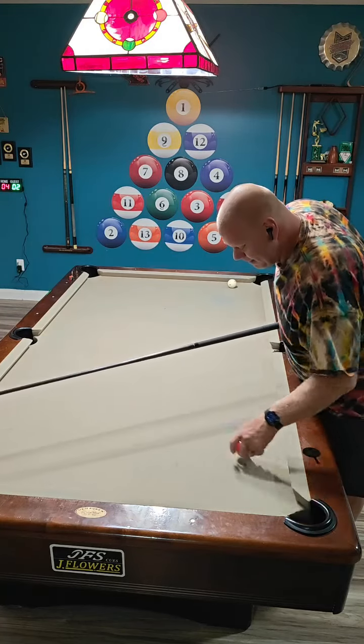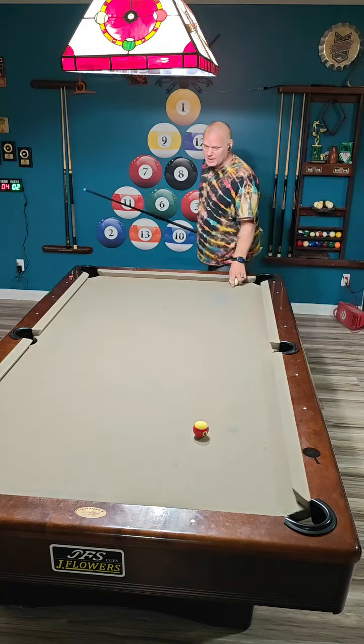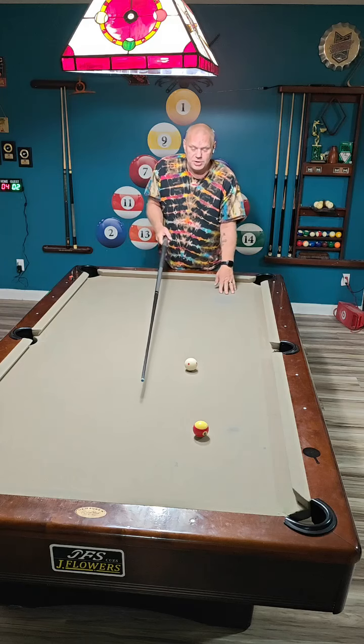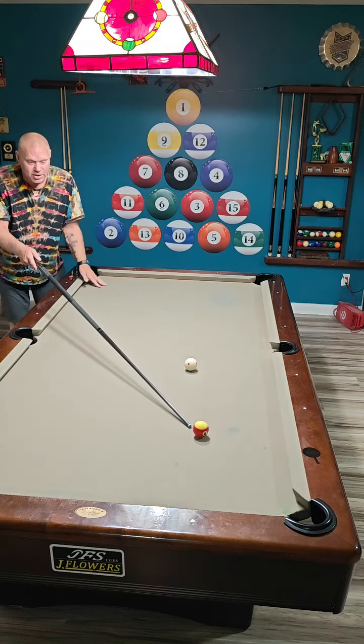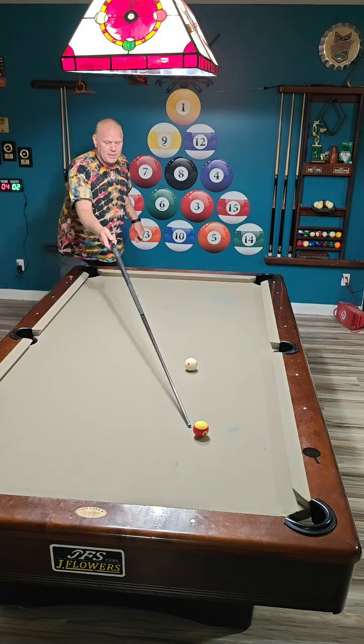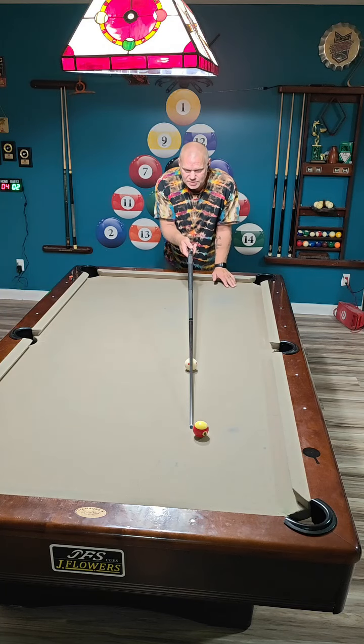Now there's a couple easy ways to do this, obviously without having a little shadow on the table. Sometimes when you're dealing with cuts like this, what you can do is take your cue right under the object ball. You can pull back about half a ball, keep the tip in the spot, and now that becomes your center cue ball aiming line.